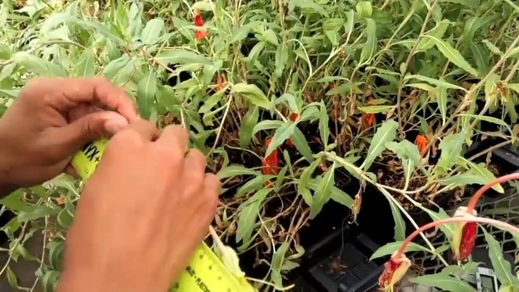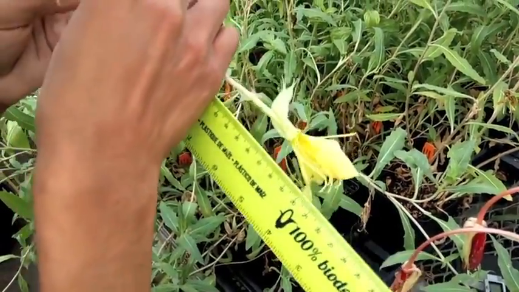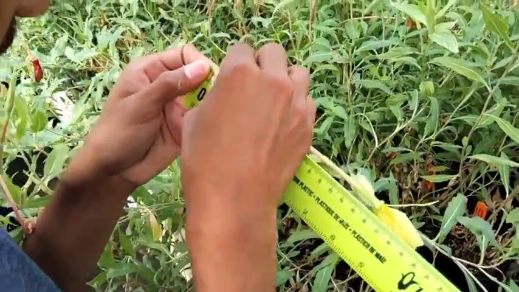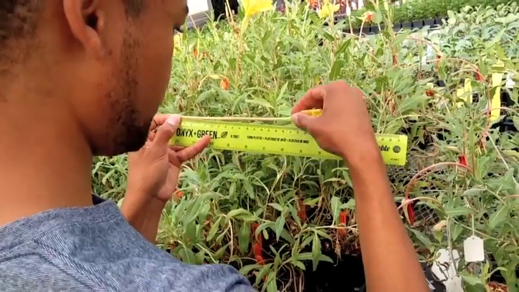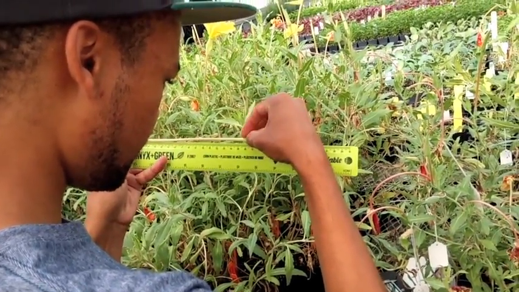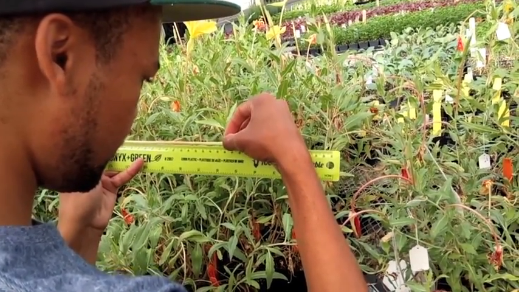I used a ruler to get the tube length for each population, which is referring to the greenhouse and the New Mexico population. And with the tube, we're trying to see the differences between both populations.